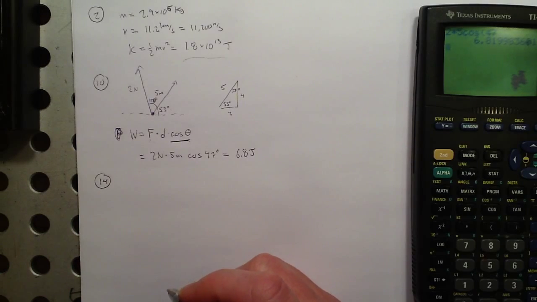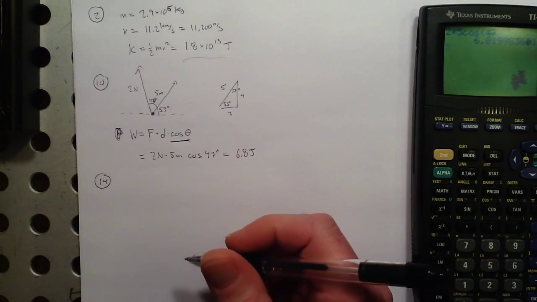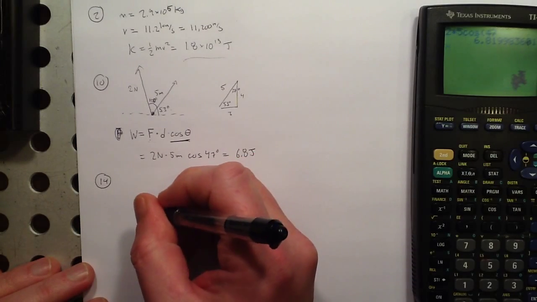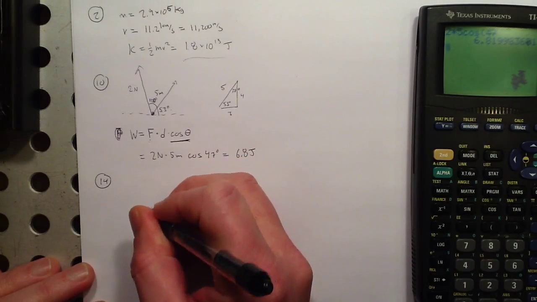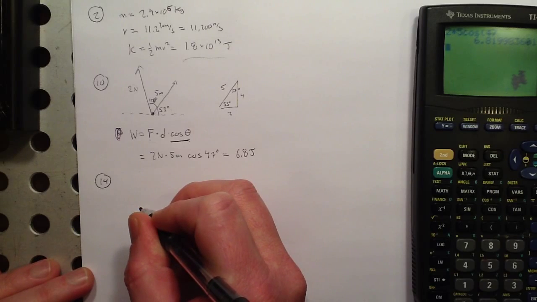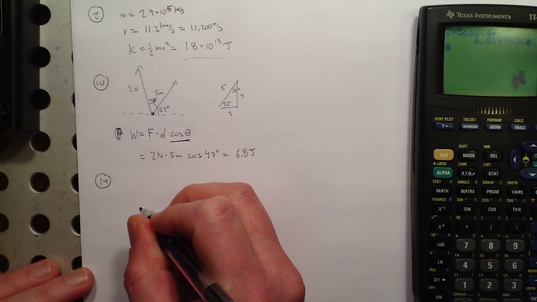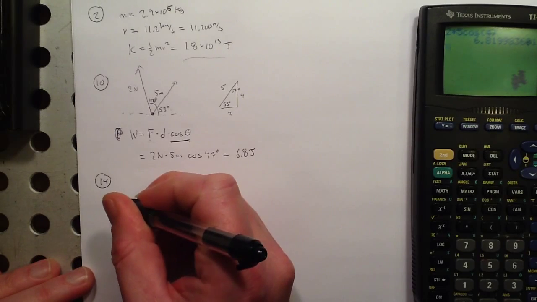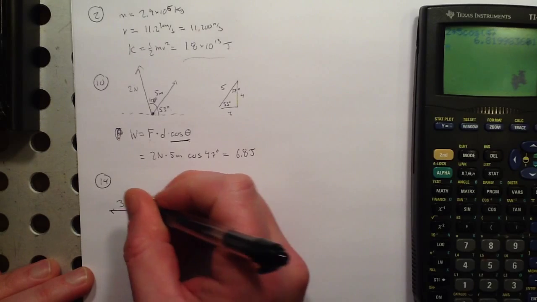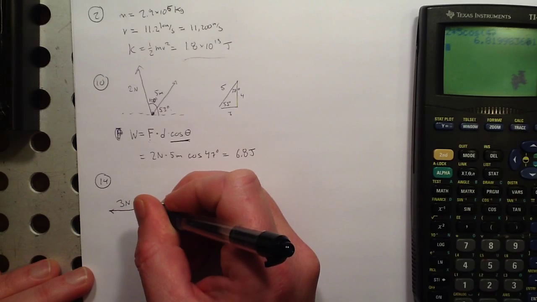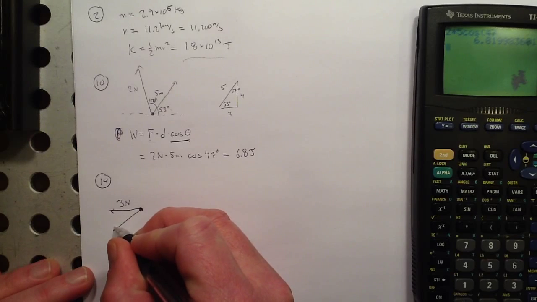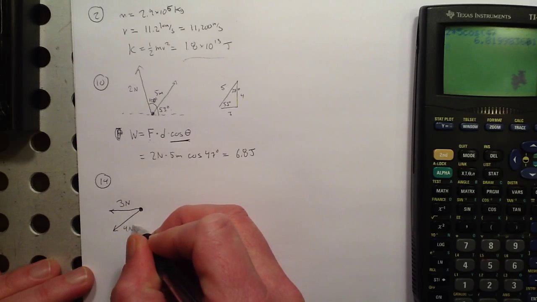And let's see. Here we've got an overhead view of a box with 3 forces. We have force 1 is acting this way. It has a magnitude of 3 newtons. Force 2 is this way. Has a magnitude of 4 newtons.